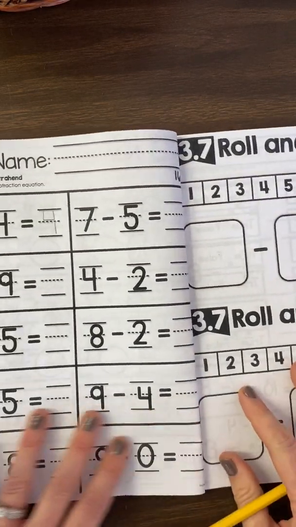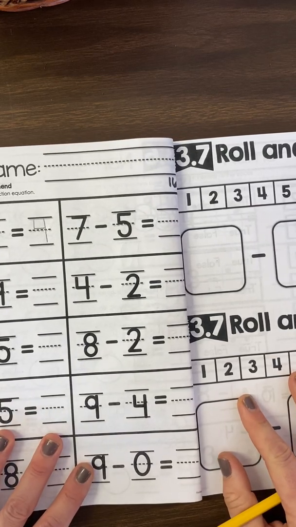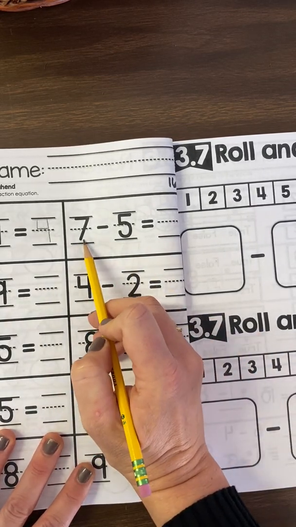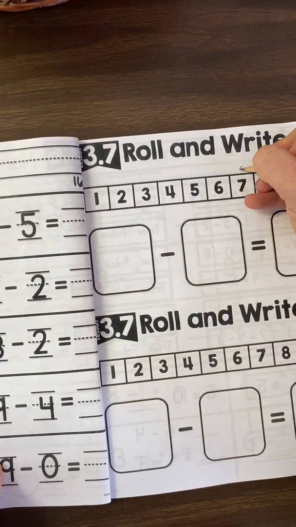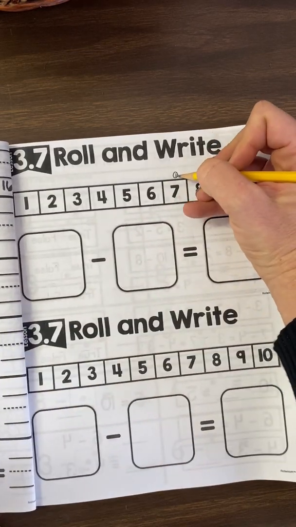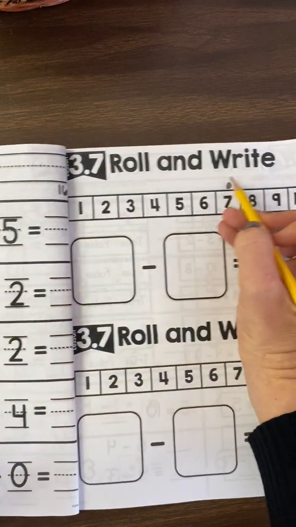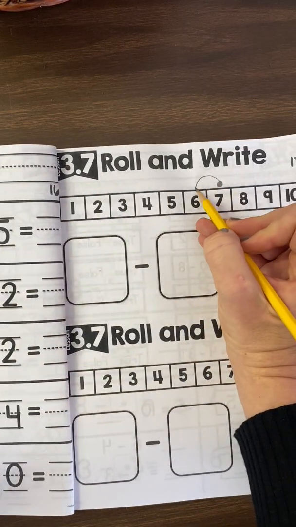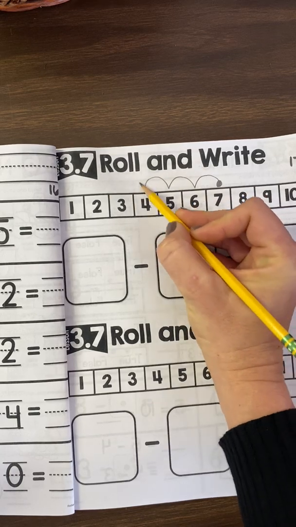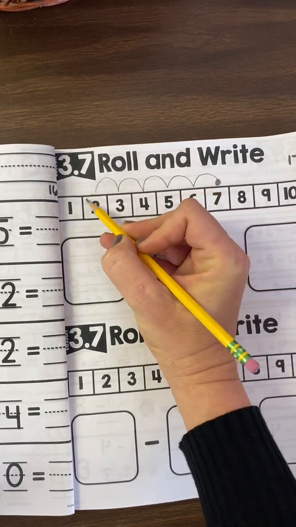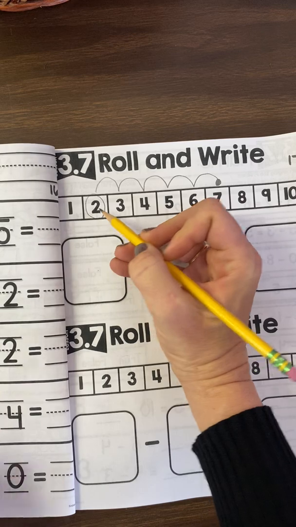Now you can also use your pencil with the number line. Let me show you how we do that. Okay, so for this one, we're going to start at 7. So we put a little dot above 7. We are subtracting 5. So we're going to do 5 jumps back. 1, 2, 3, 4, 5. And you're going to circle your answer, which is 2.